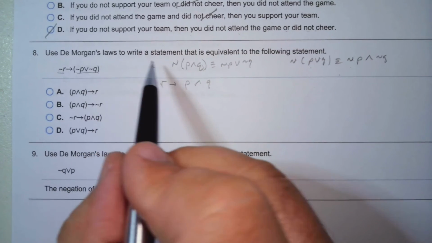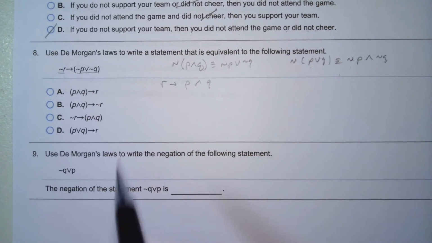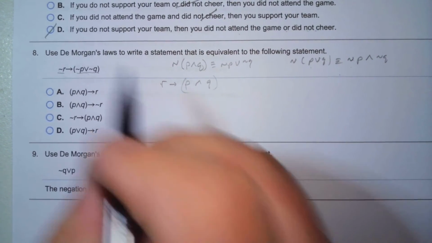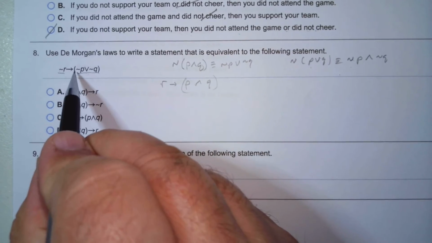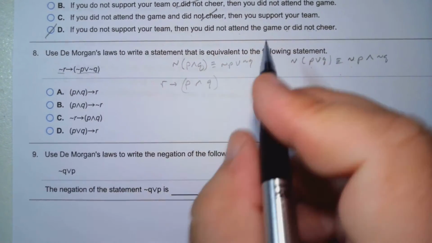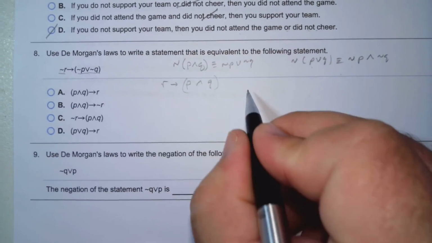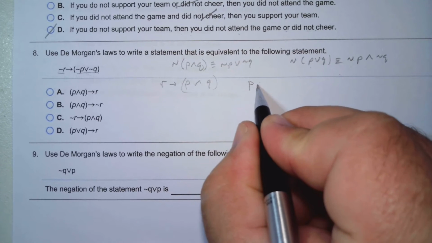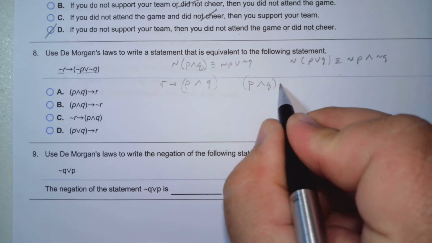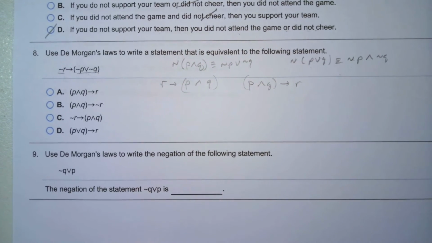So use De Morgan's to write the statement that is equivalent to the following statement. So that's what that one is. So if this is a true statement, then we know that its converse is also true.